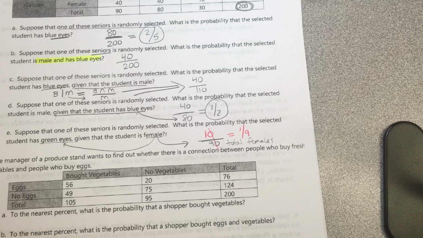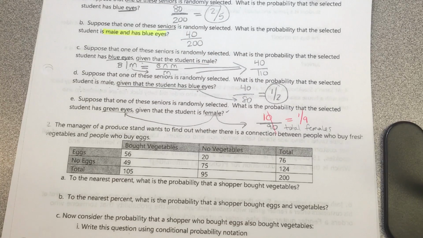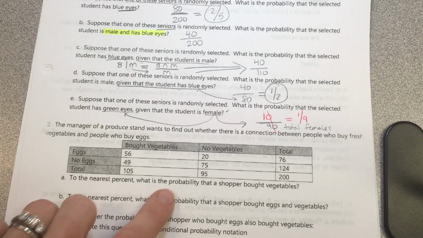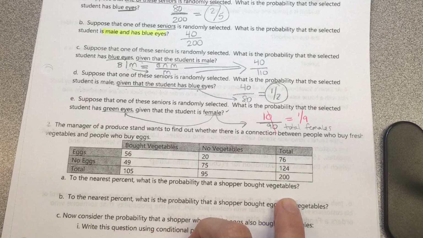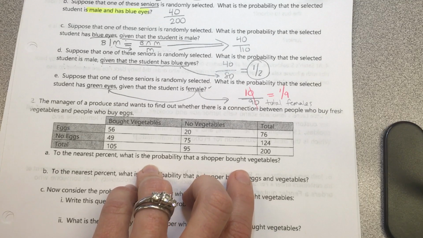All right, does anybody want me to do one of those with the formula? Okay. All right. Number 2, the manager of a produce stand wants to find out whether there's a connection between people who buy fresh vegetables and people who buy eggs. To the nearest percent, what is the probability that a shopper bought vegetables?